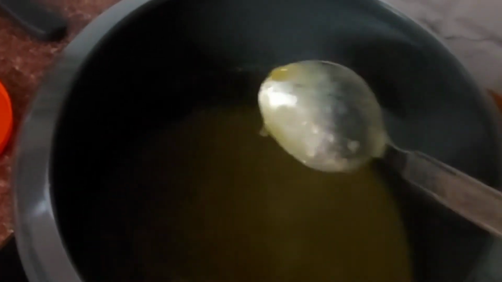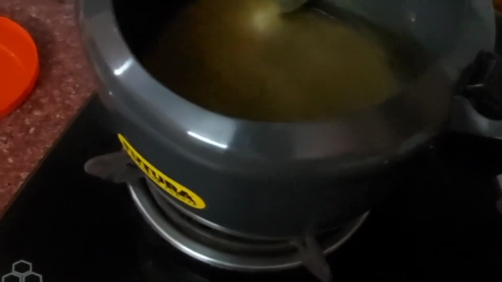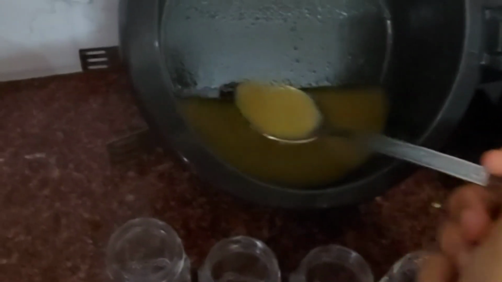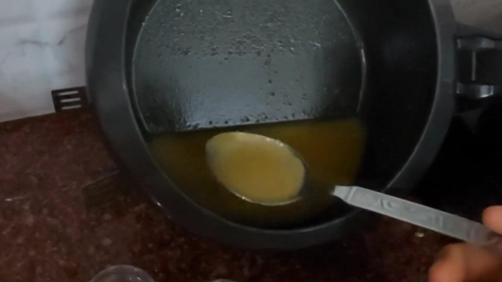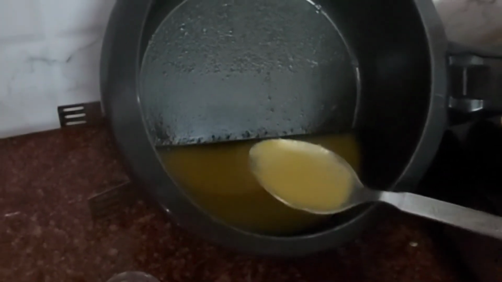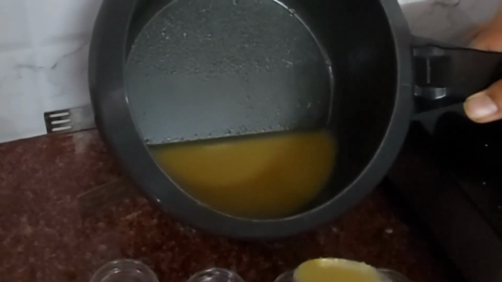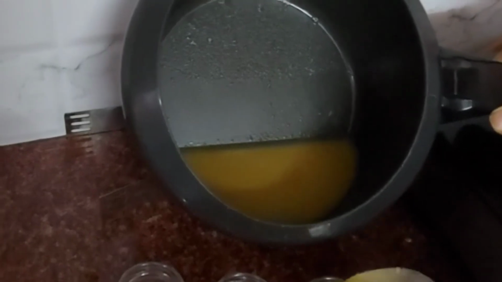As you can see here, our medium is fully prepared, and now we will transfer this medium into our 50 ml mason jars. Now our medium is ready, and we will pour it into the 50 ml mason jars.